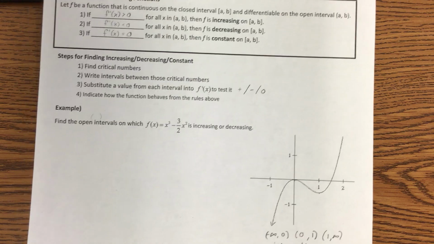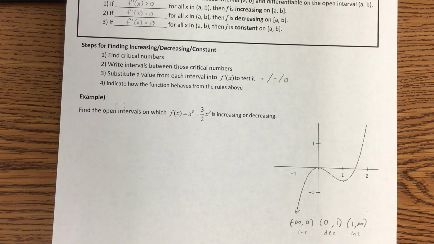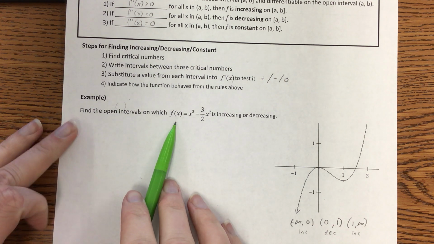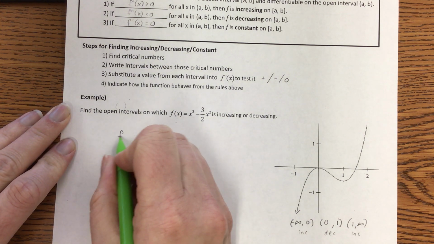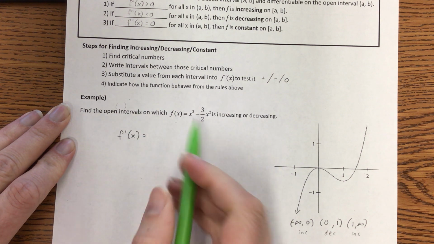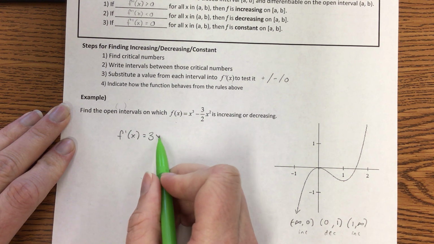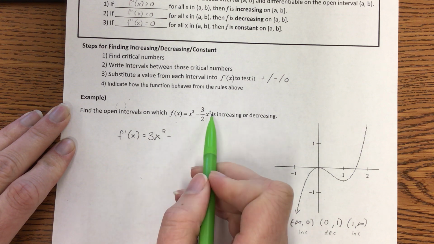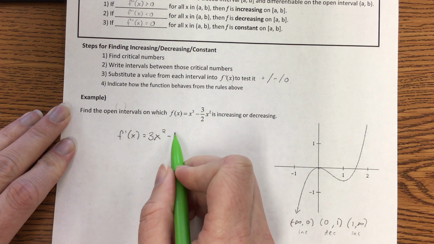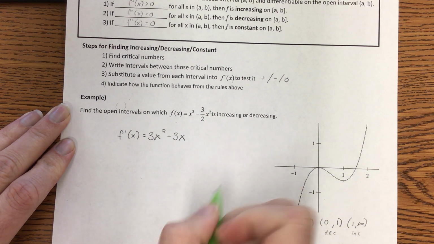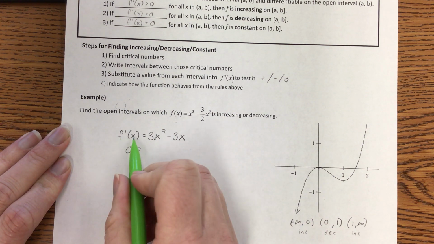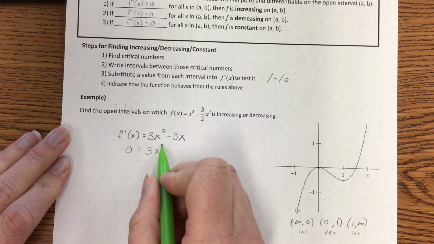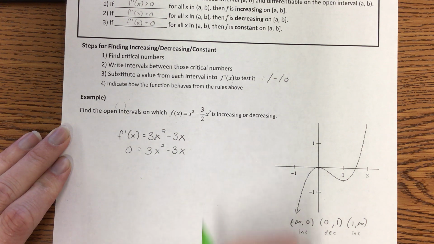So how can we find mins and maxes? We find critical numbers first off. We find critical numbers by taking a derivative and setting it equal to 0. So f prime of x equals, for x cubed, 3x squared, minus 2 times negative 3 over 2 is negative 3, x to the first power. We'll set this equal to 0, so replace f prime of x with 0: 3x squared minus 3x.